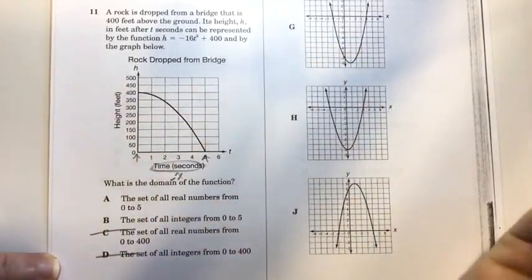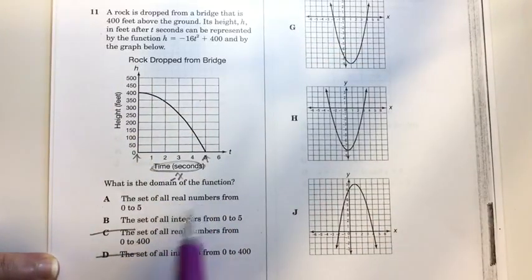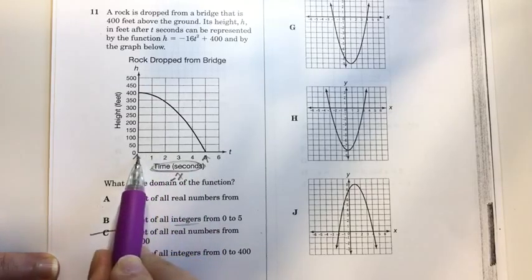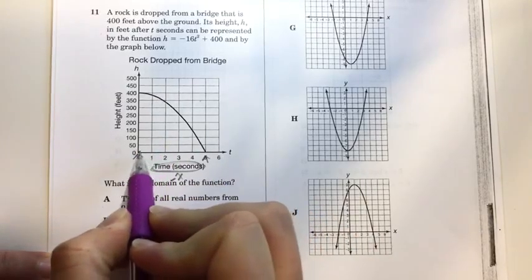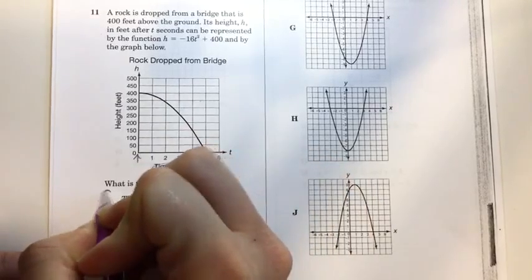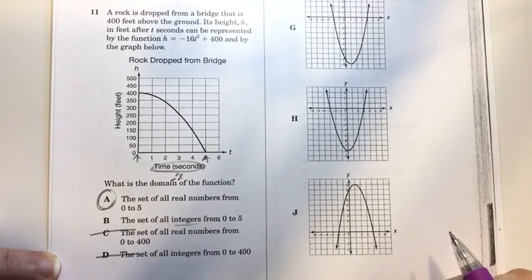That's my y values. So are we looking at all real numbers or all integers? Integers, remember, are just the whole numbers. It would only be if we were using 1 second, 2 seconds, 3 seconds. We're using all the numbers in between as well. So that makes A your answer.